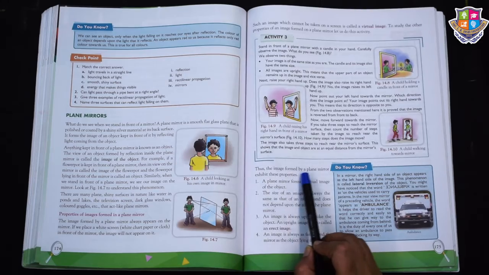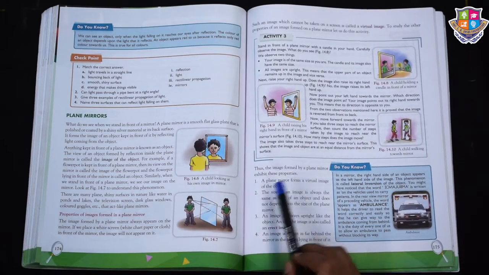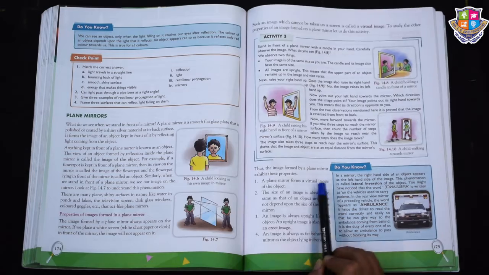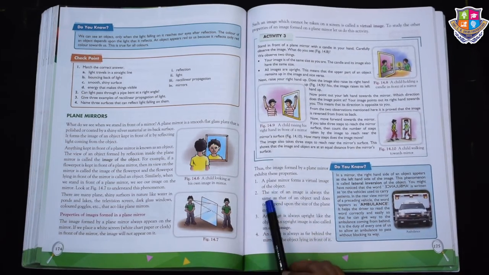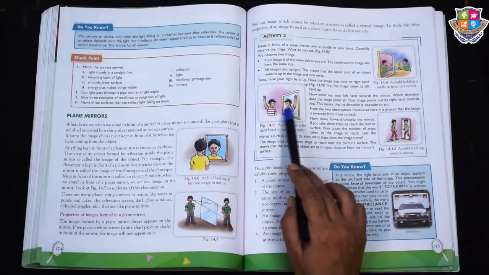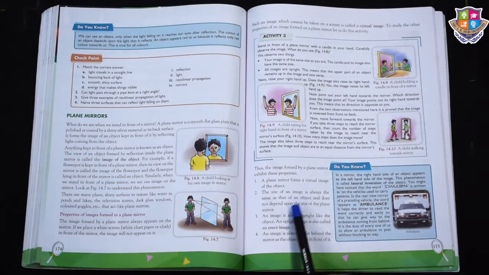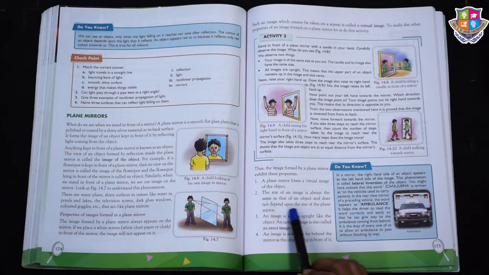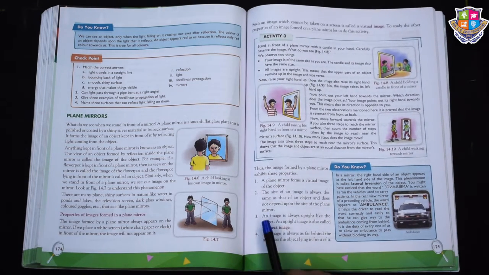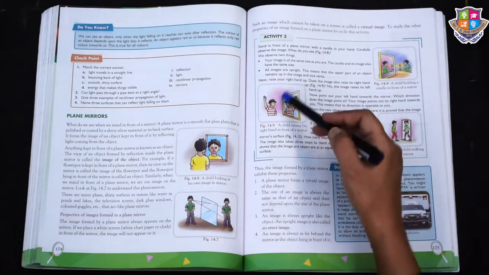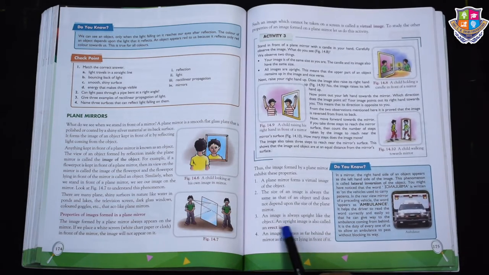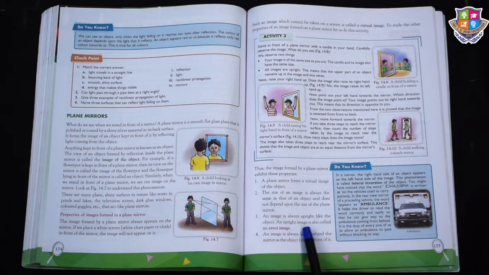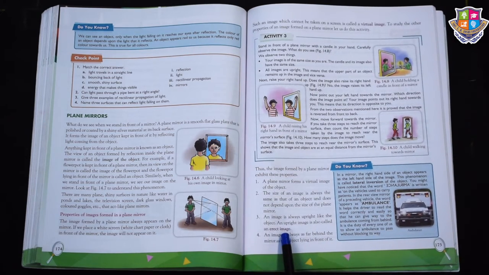Now, the image formed by the plane mirror exhibit these properties. A plane mirror forms a virtual image of the object, okay, that it is not the actual image. The size of the image is always same. There is no big or small things. They are always same and does not depend upon the size of the plane mirror. An image is always upright like object. Straight रहती है, इसमें लड़का उल्टा नहीं है, इसमें कैंडल भी उल्टी नहीं है, सब सीधा रहता है. And upright मतलब जो सीधा रहता है. Image is also called as erect image.